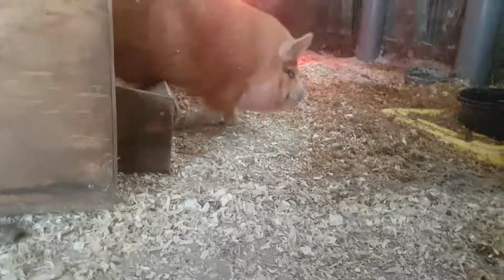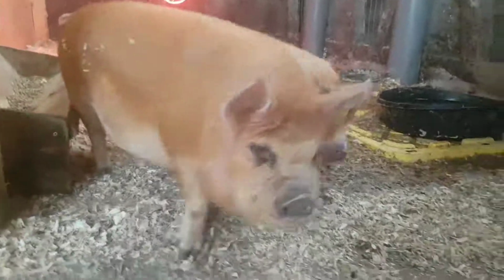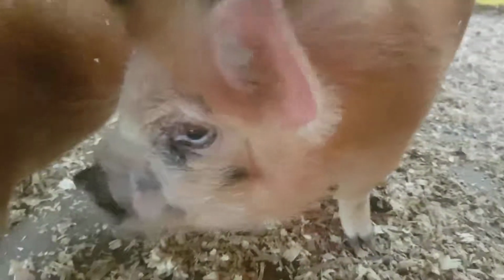What these little cuties are up to. Ruby. Hi, guys. Hello. Hello. How are we doing today? Good? Wanna play outside? Come on, Ruby. Yes. Come on, let's go. Let's go outside.